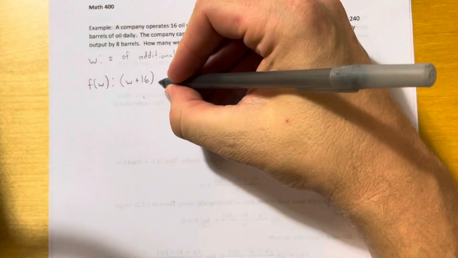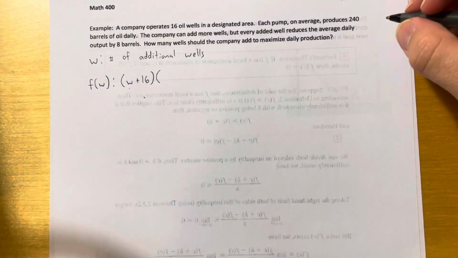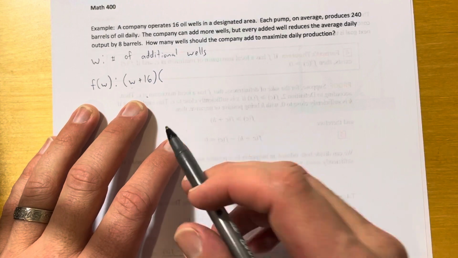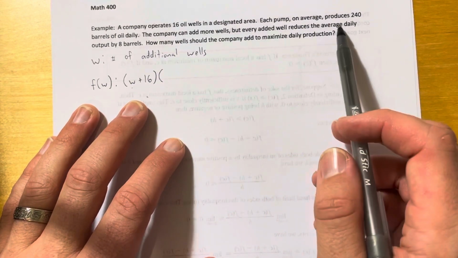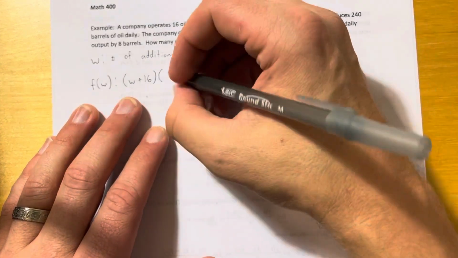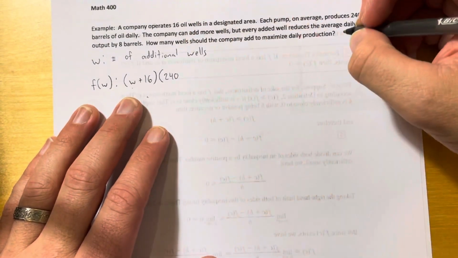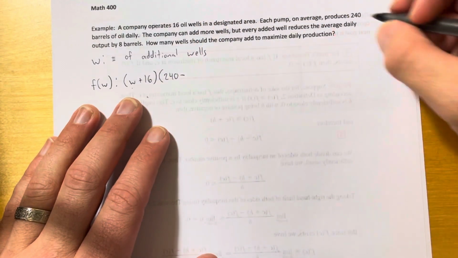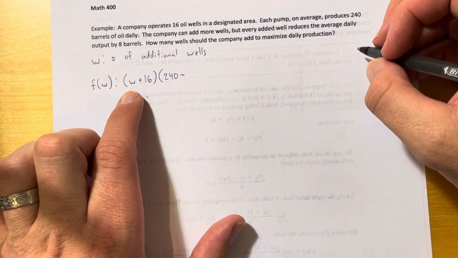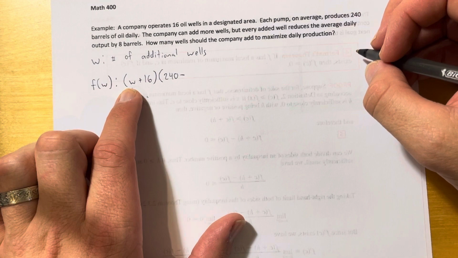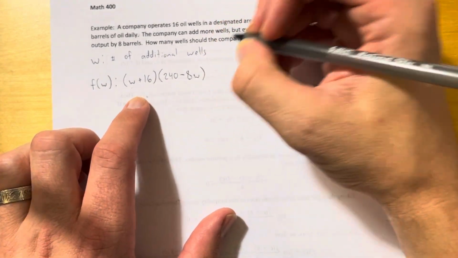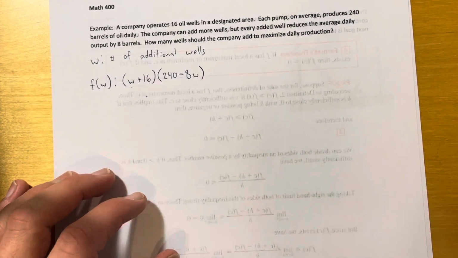Now, if we add W wells to our set of wells here, how many barrels will each well be producing? Well, without adding anything, we know that there's 240 barrels being produced by each well each day, but then that decreases by 8 barrels for each well that we add in addition to the original 16. That would be minus 8W.